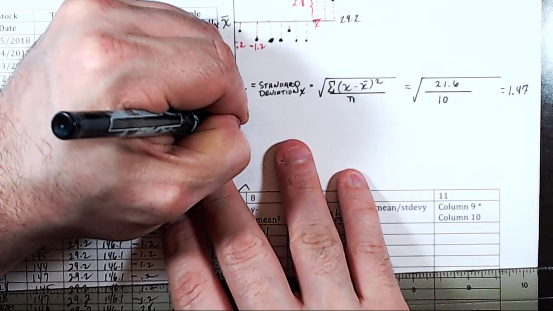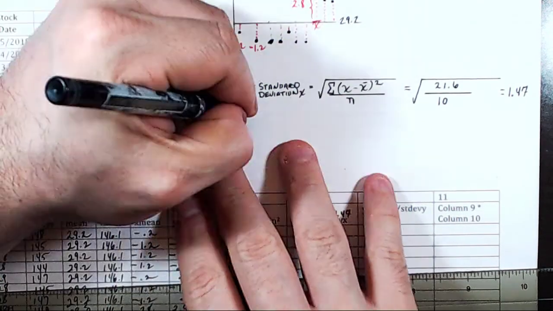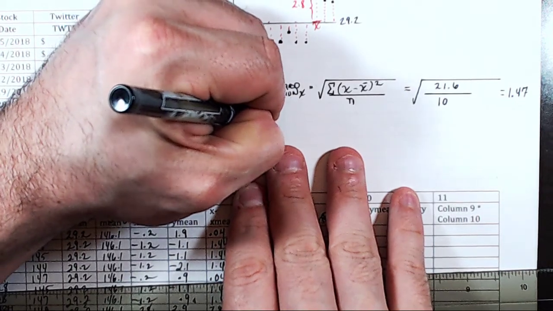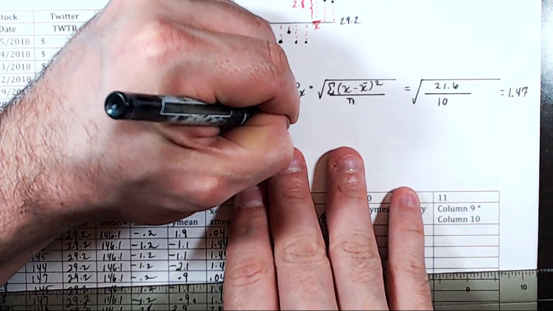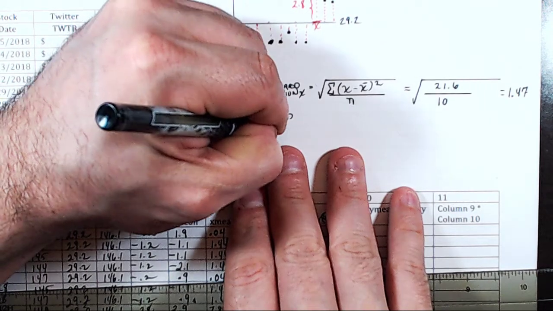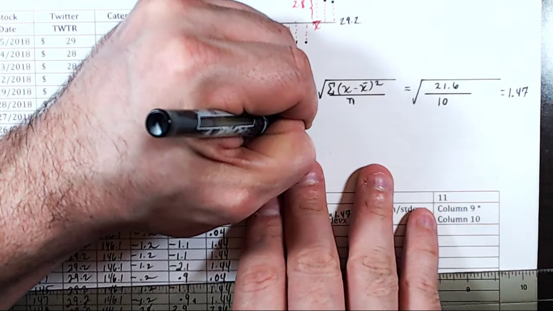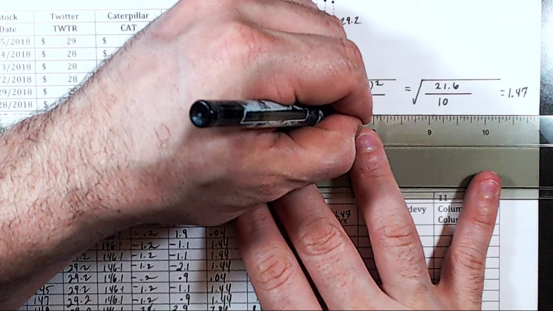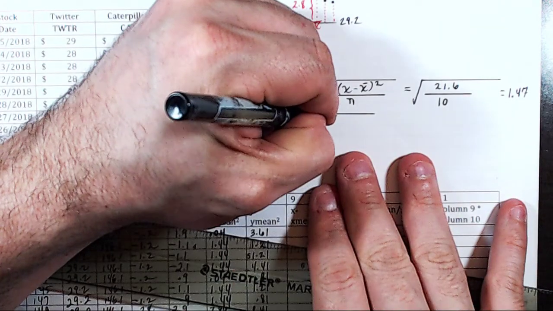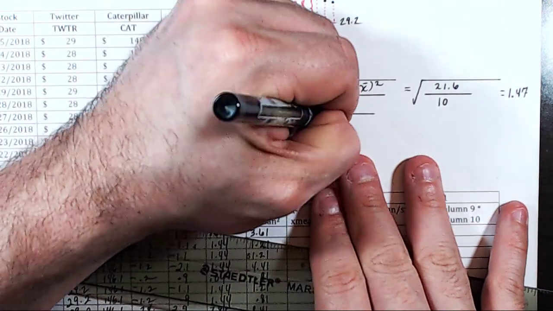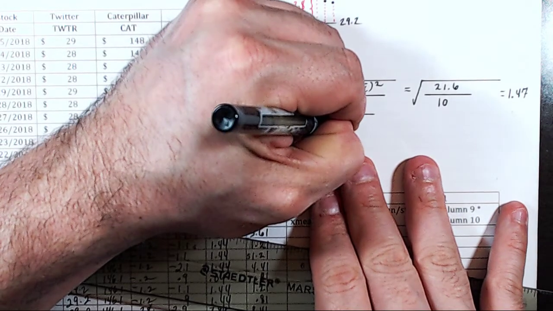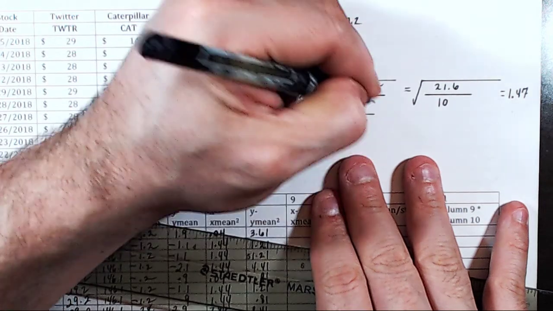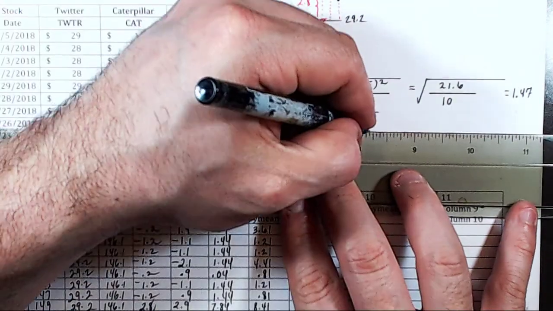The standard deviation of y is sigma y equals, standard deviation for y, and that's equal to a big radical sign, and that is the sum of the squared differences from the mean of the y values this time. So y minus y bar squared, the sum of those divided by n.